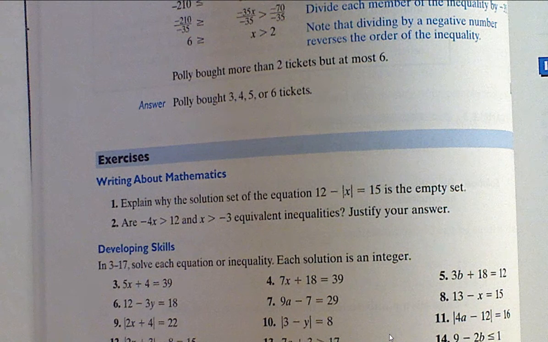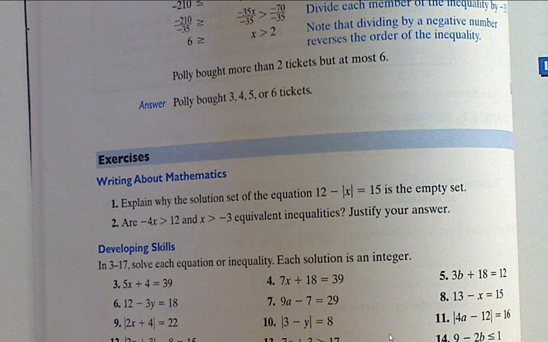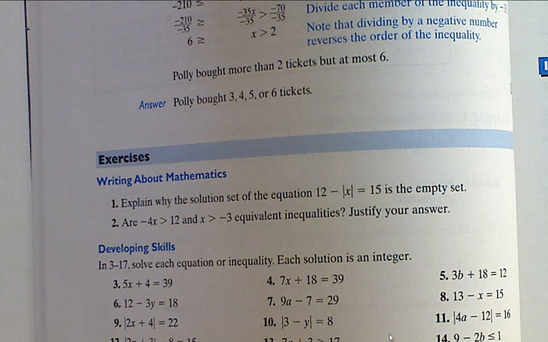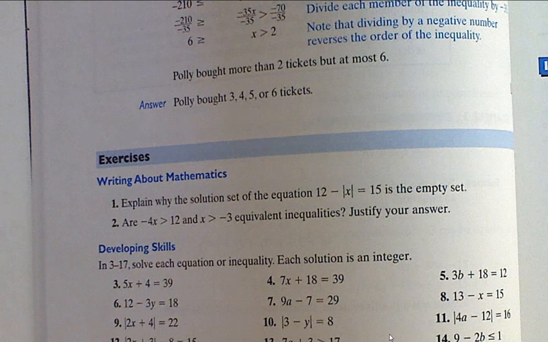So what's the first thing you would have to do, Cannon? Subtract 12 from 15. Great. So minus 12, and then you've got negative absolute value of x equal to what? 3. Great. Now, the absolute value still isn't alone though. You've got this in front of it, this negative represents a negative 1. How would you get rid of the negative 1?